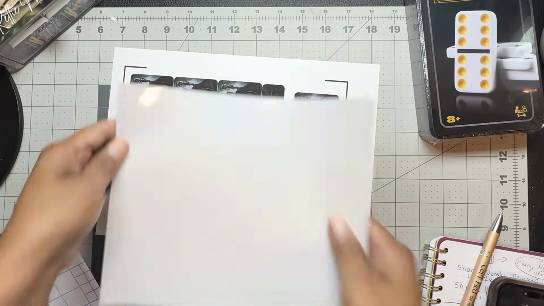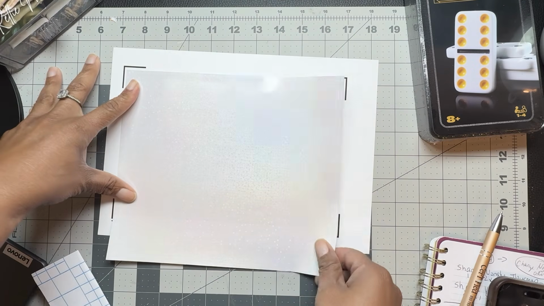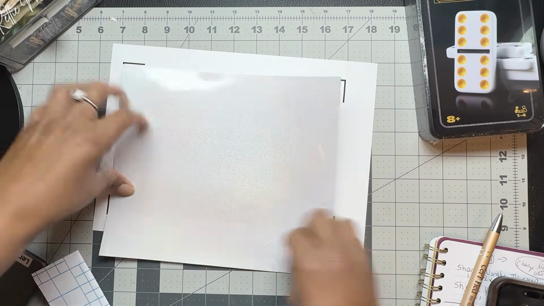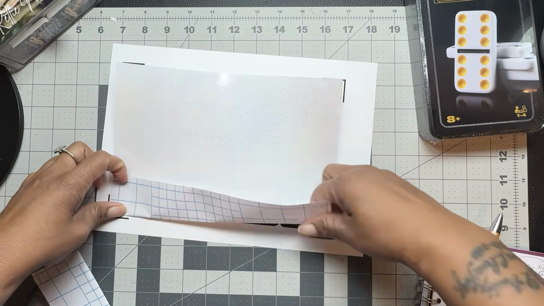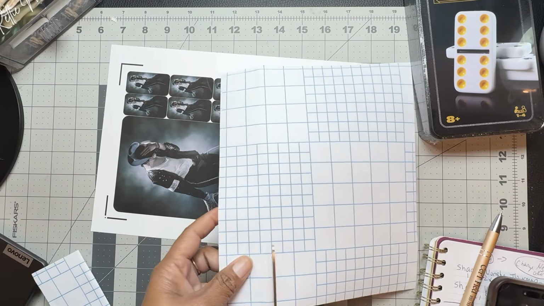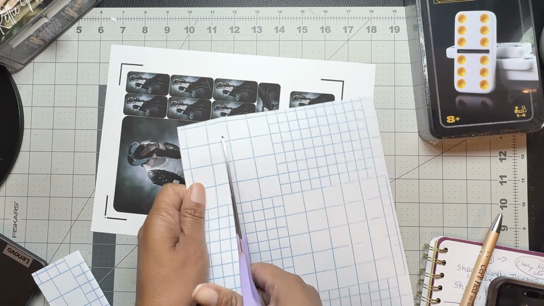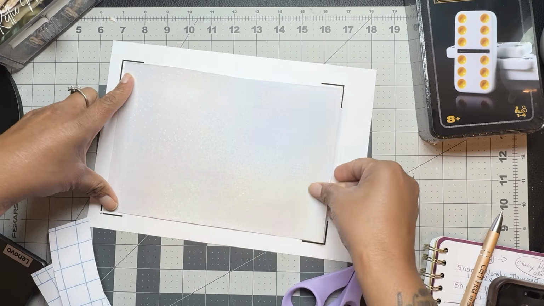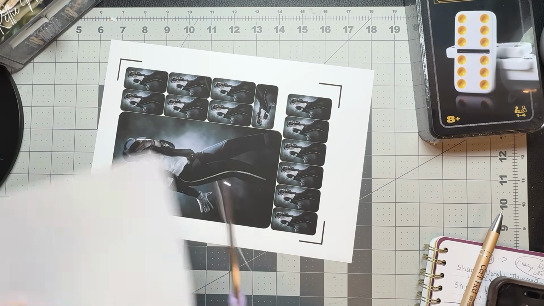Sometimes I can get it to still cut with mine, but some people can't, so just try to avoid it. These little lines on the back really help you get it where you need it. Then you still want to test it to make sure.